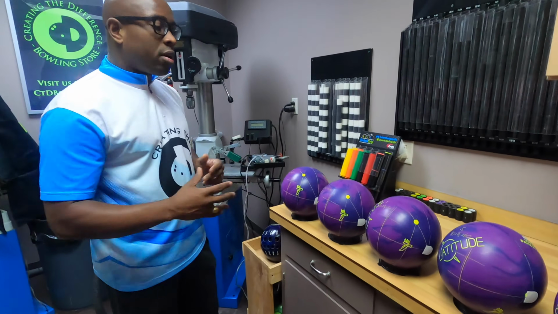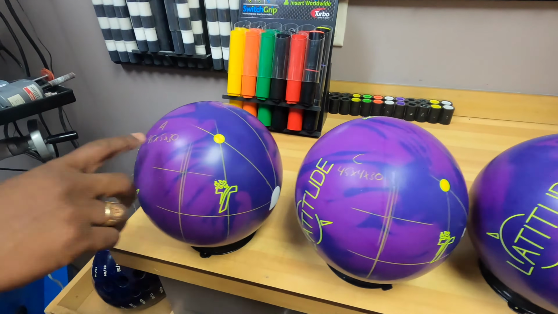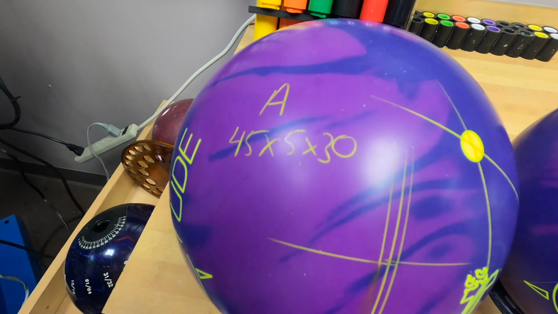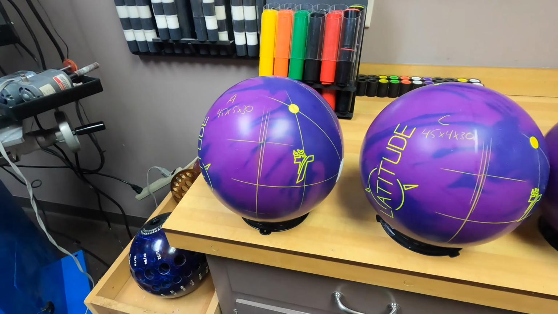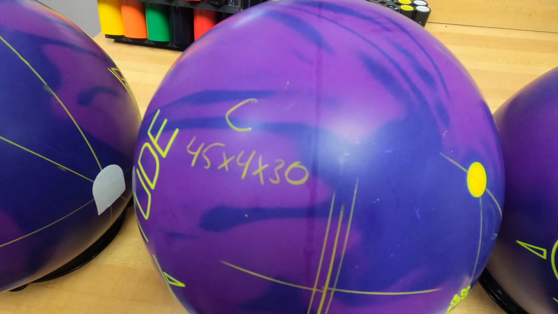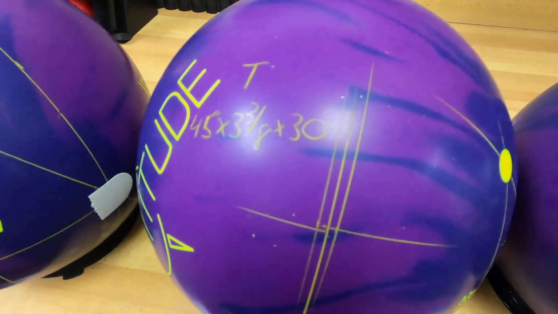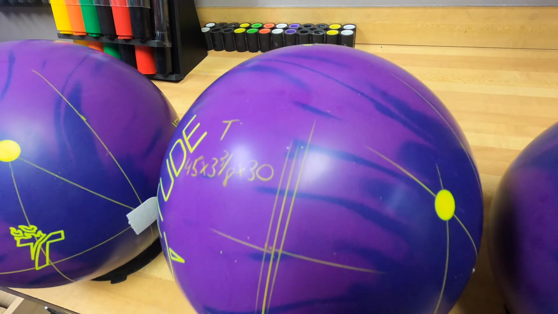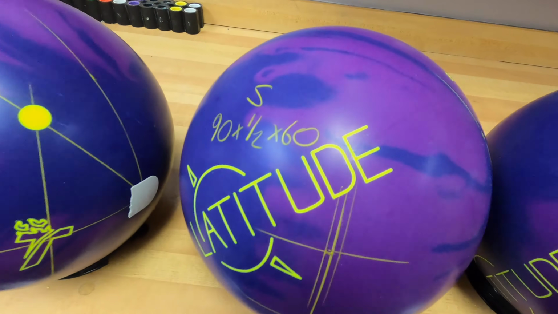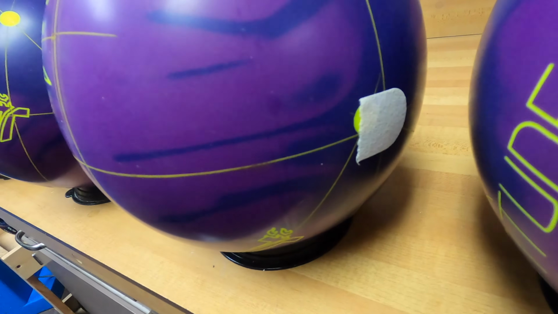These happen to be five symmetrical bowling balls we've got here, and they're all laid out differently. This first ball is laid out 45 by 5 by 30, and we put an A over top of it for an angular type motion. The next ball is 45 by 4 by 30, and we put a C over top of that for continuous motion. The third ball is 45 by 3 3/8 by 30. We put a T over that for a traction ball motion. And the fourth bowling ball is 90 by 1/2 by 60, and we call this the straight ball motion.